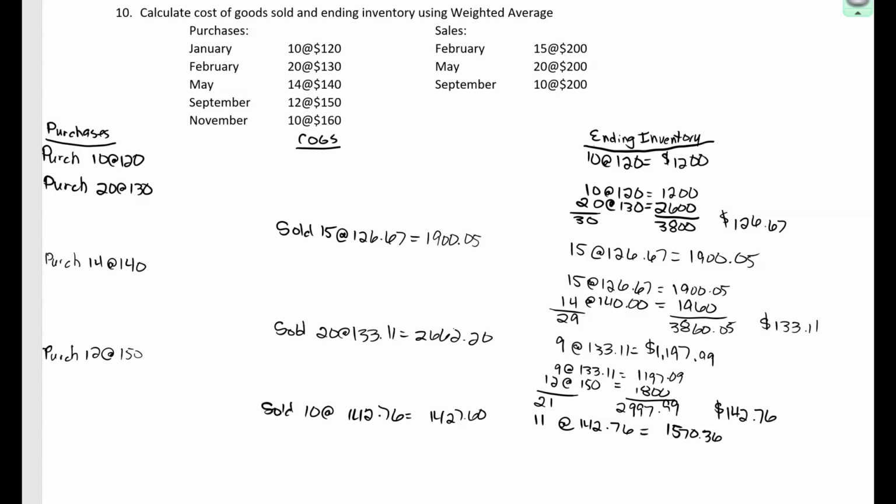Okay, and then the last one. Here we purchased 10 at 160. We have the original 11, and then the 10 at 160. That's 1,600, for a total of $3,170.36. So this is the cost of our ending inventory, for 21 units.